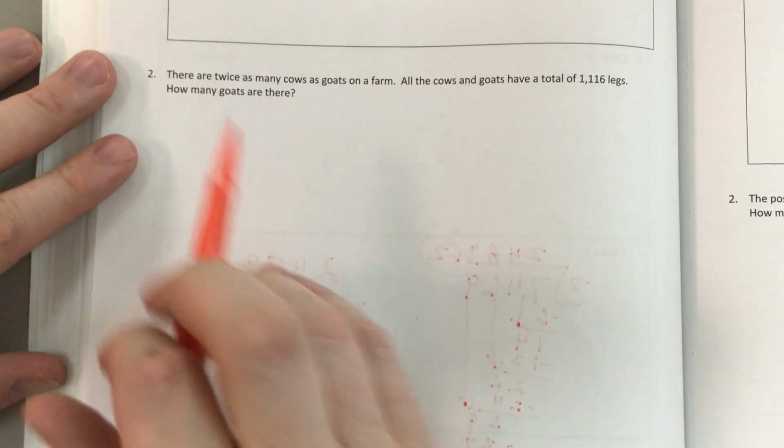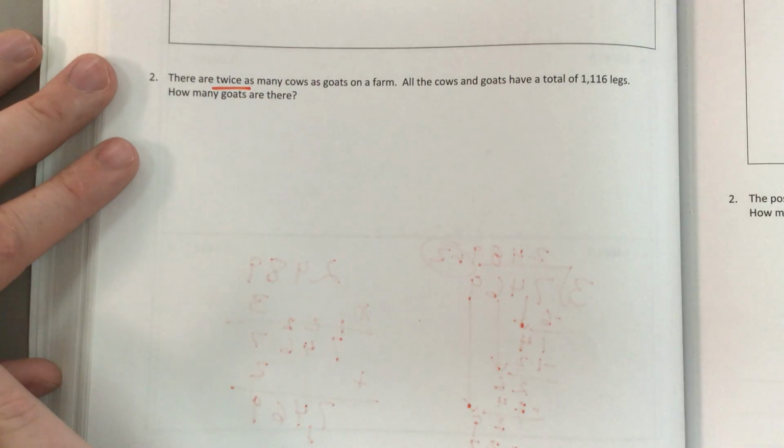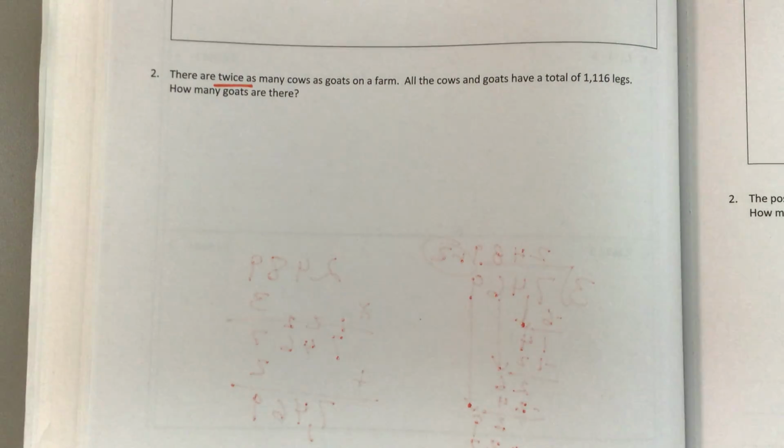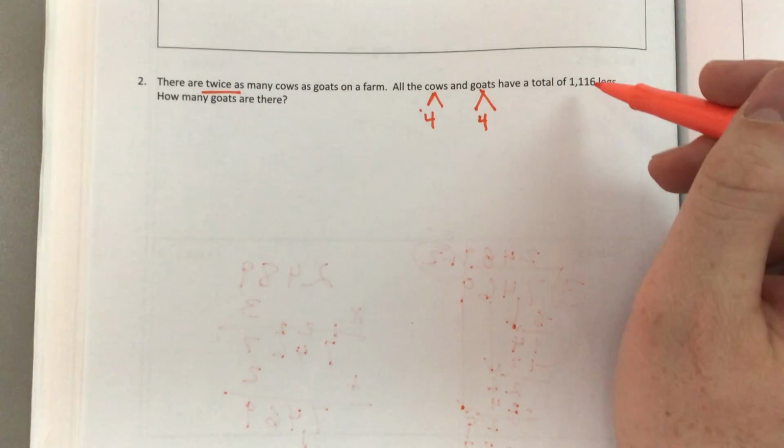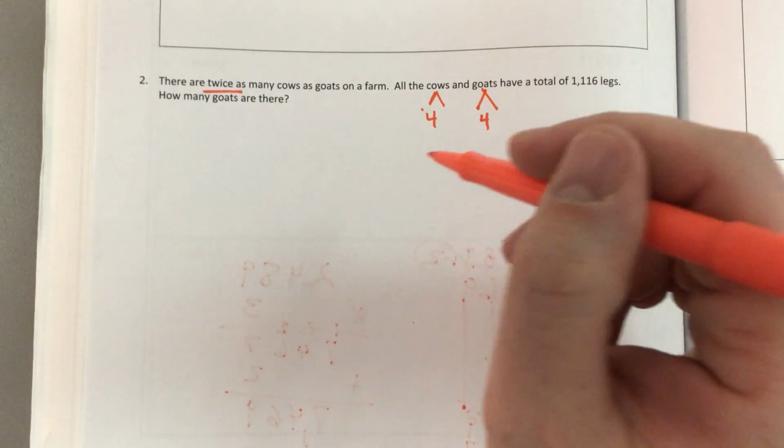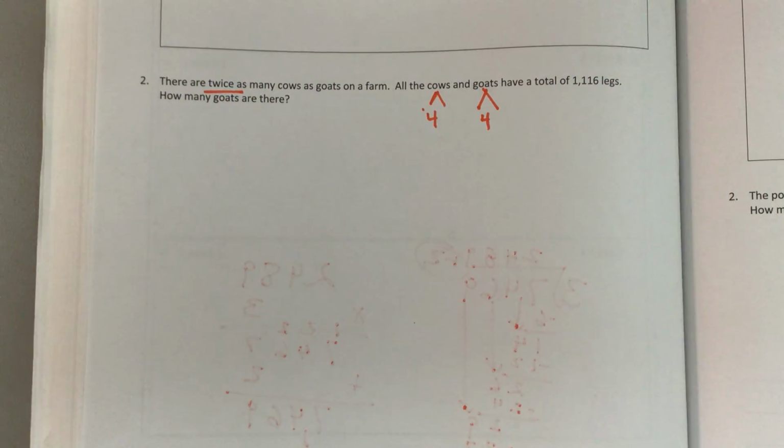Now, the last problem here is going to take the same type activity and make it a word problem. It says there are twice as many cows as goats on the farm. All of the cows and the goats have a total of 1,116 legs. How many goats are there? We've got some work to do. So I know that cows have 4 legs and goats have 4 legs.